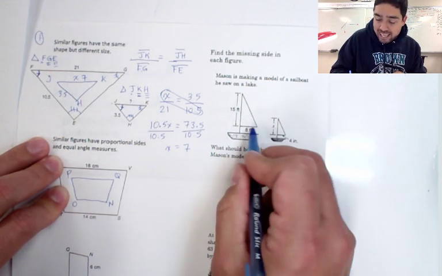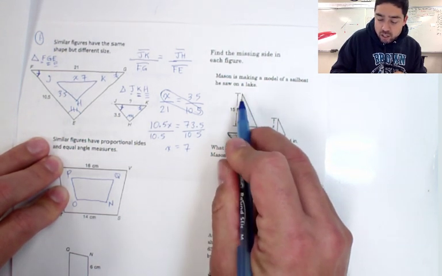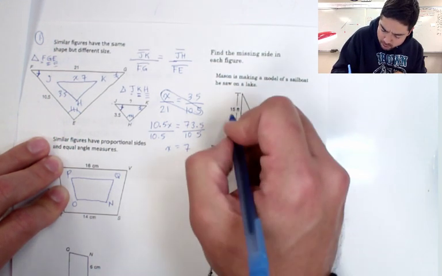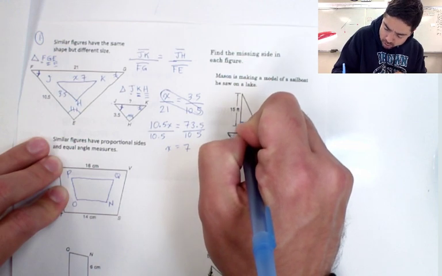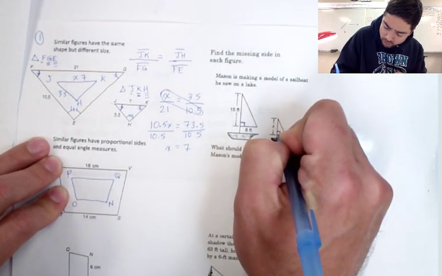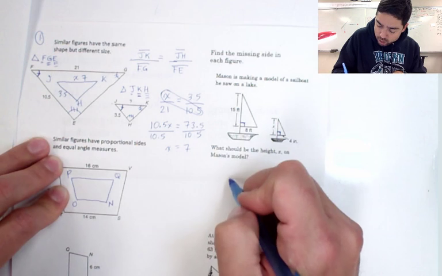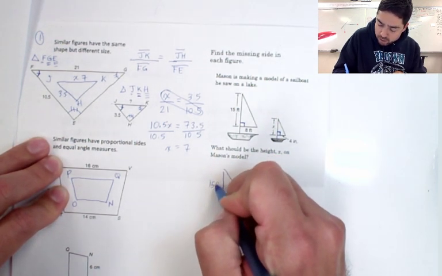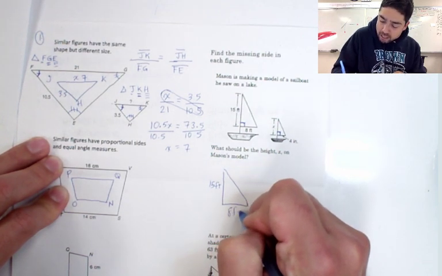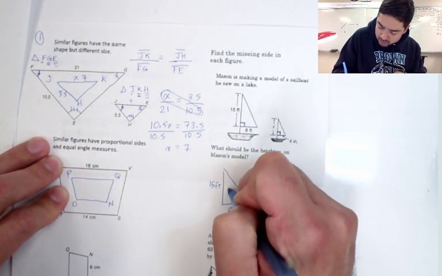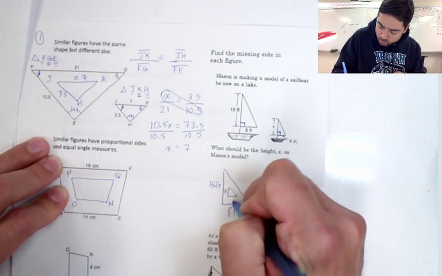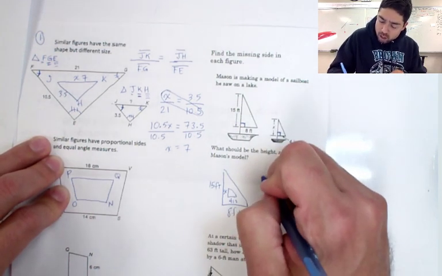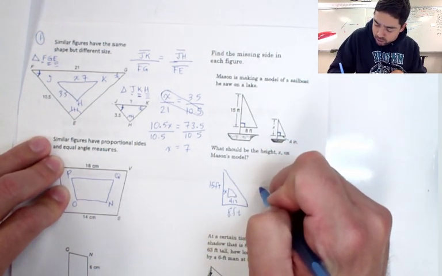They didn't give us any letters like J, K, L or anything like that, but we can see which sides correspond by this right angle right here. There's a right angle, there's a right angle, right? So if I wanted to, and I would advise you to, I would take the larger one, 15 feet by 8 feet, and then I would draw the smaller one inside of it. X over 4 inches.